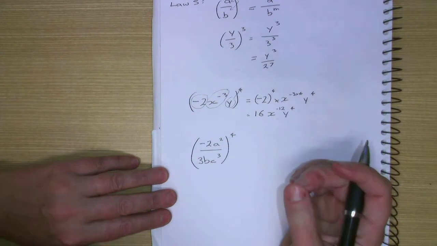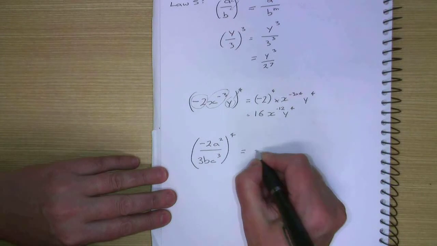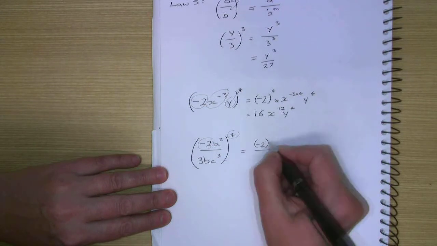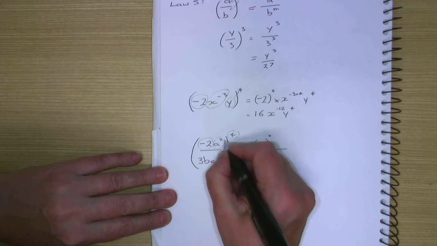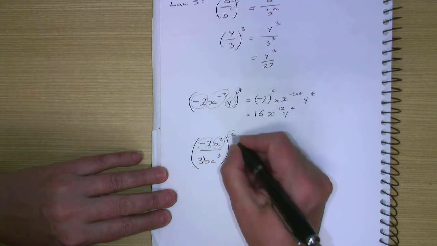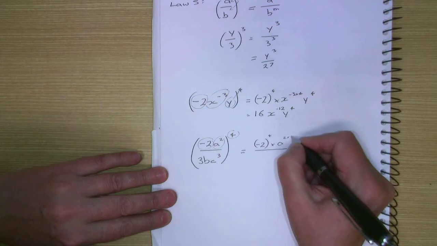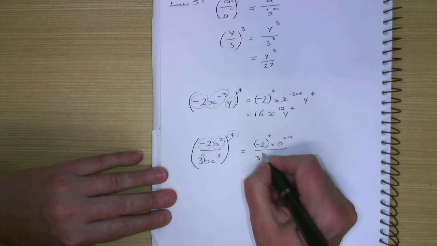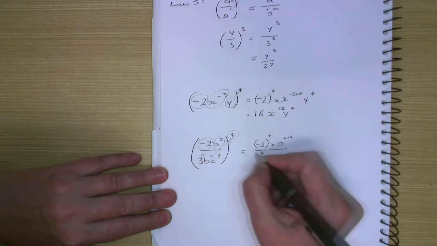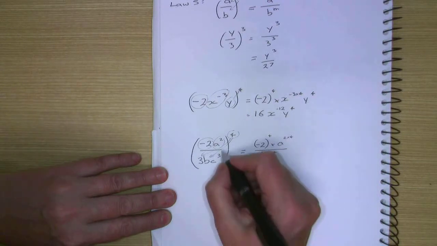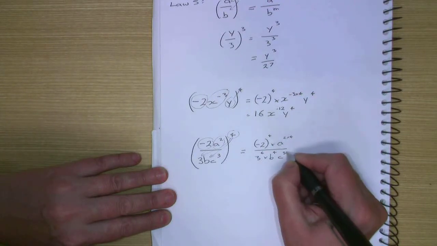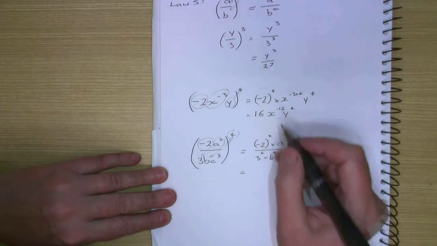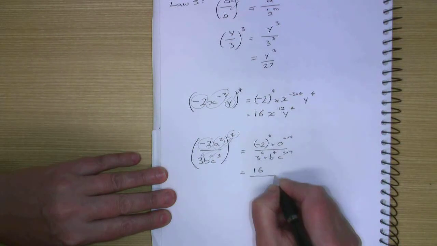So if we do a more complex division one, so if I have (minus 2a squared over 3bc cubed) and make that all to the power of 4, we do each little bit at a time. So let's start with our line. So we're going to put the 4 to each part. So minus 2 to the 4 times a squared to the power of 4. So squared to the 4, so we times that by 4.